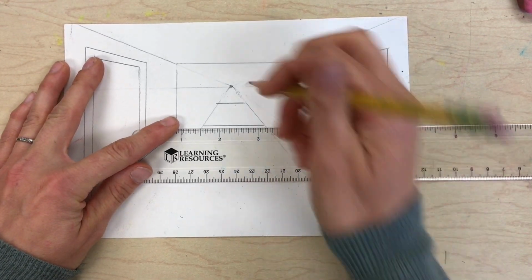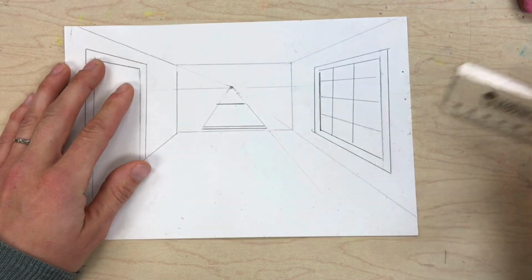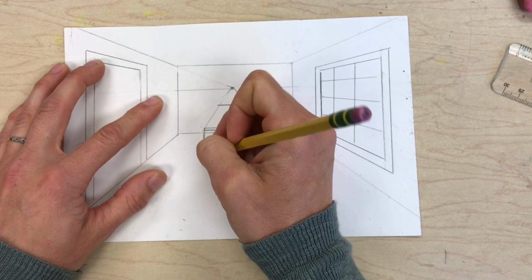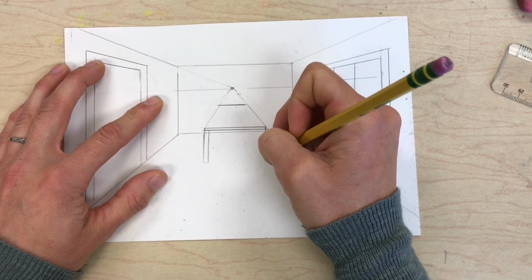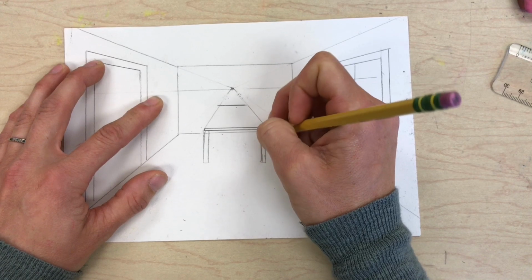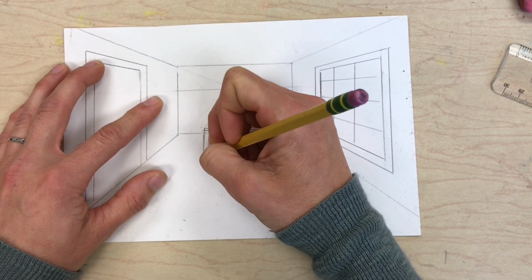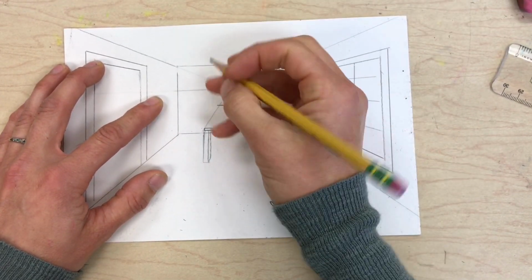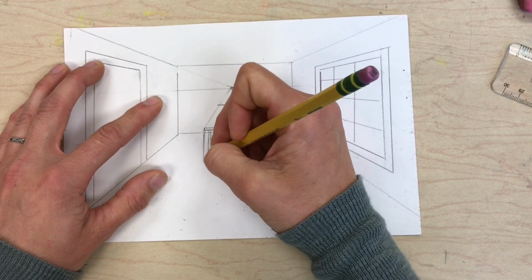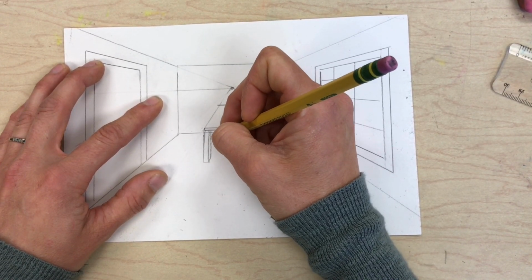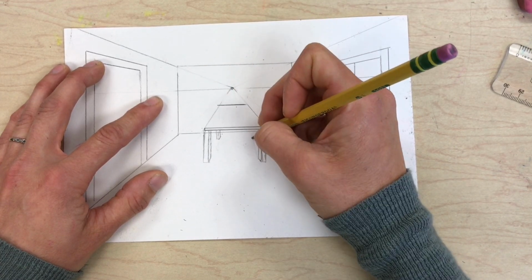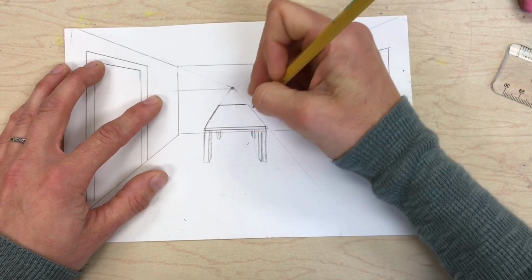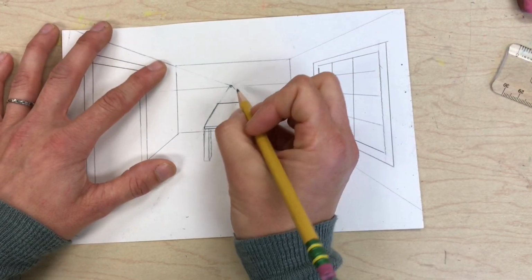I'm just going to draw this without my ruler. This will be my table's leg. Table leg. The little corners could go up to that vanishing point just to show the side of that leg. Side of that leg. And then the other two legs sticking out behind there. So here's my table.